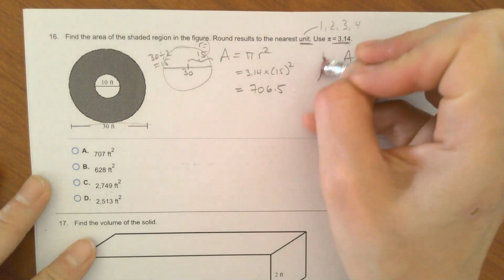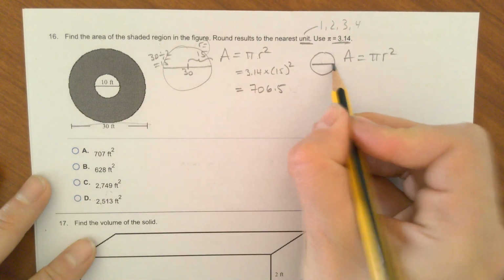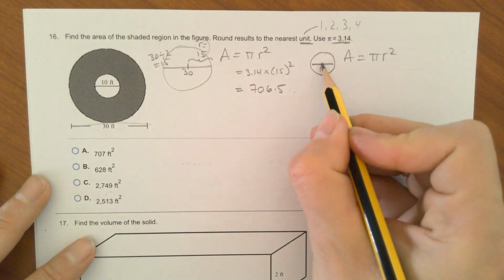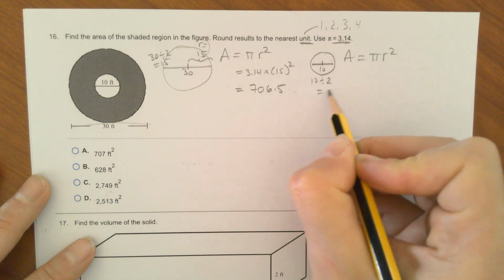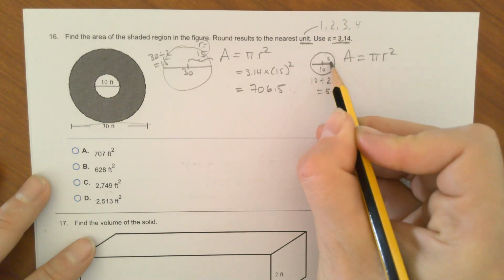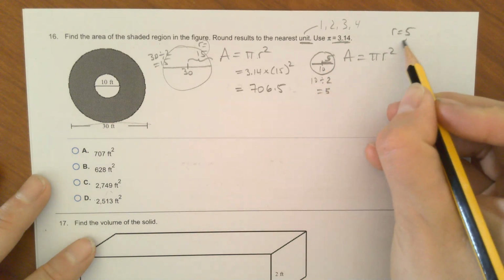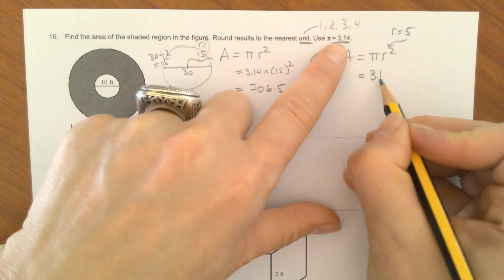Let's make them a little bigger so we can see. It says all the way across is 10 feet. But I don't want all the way across. Radius is only halfway across. What's half of 10? 5. So here, halfway across is 5. So my radius is 5. Don't use the button. Use 3.14.